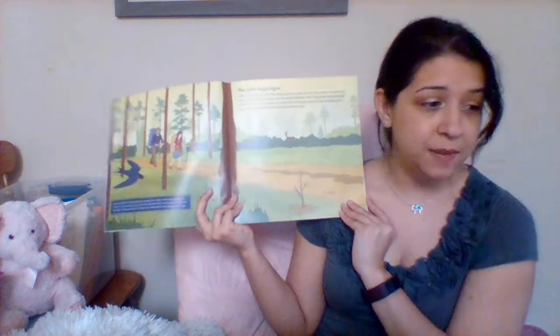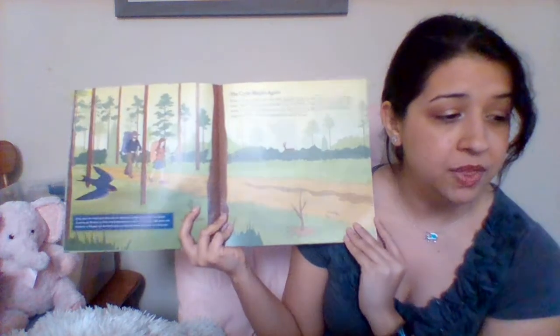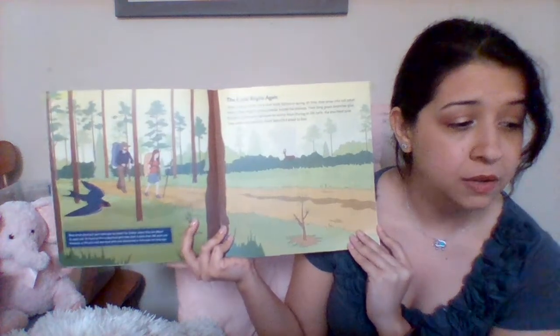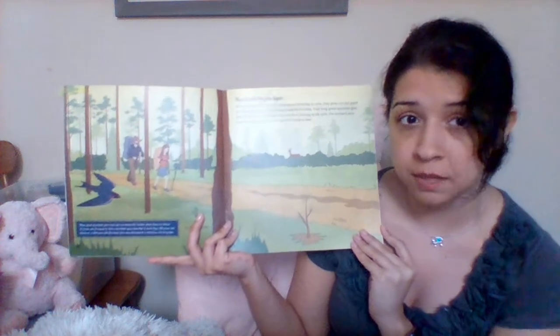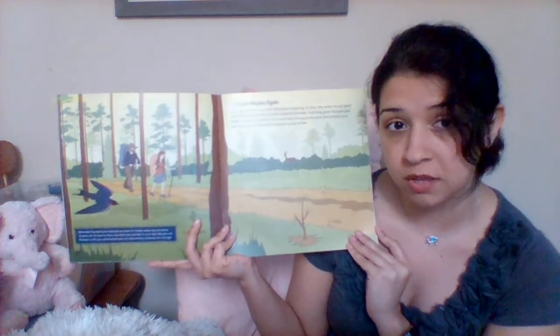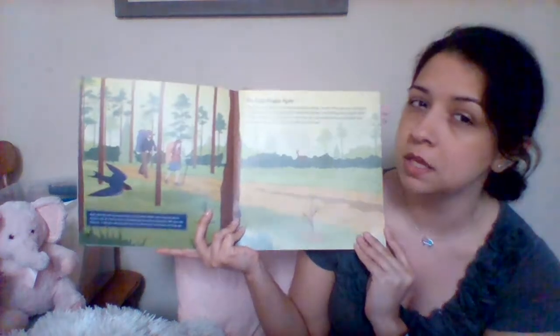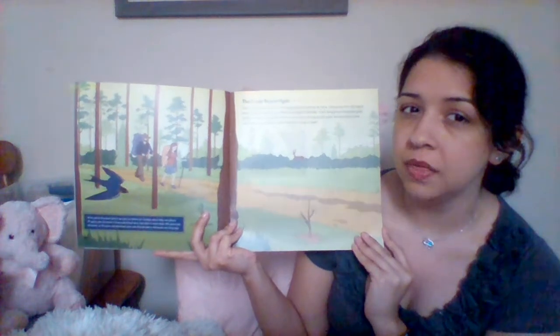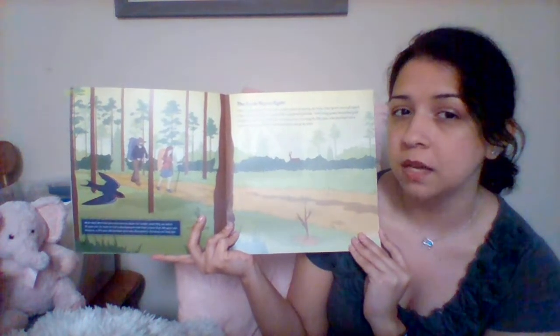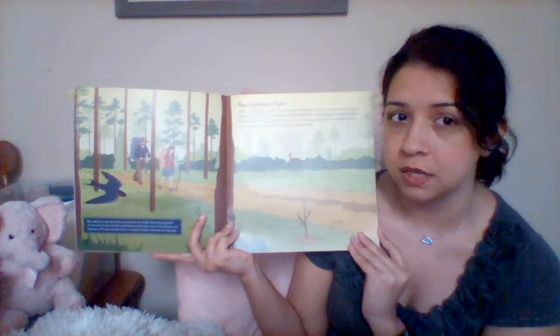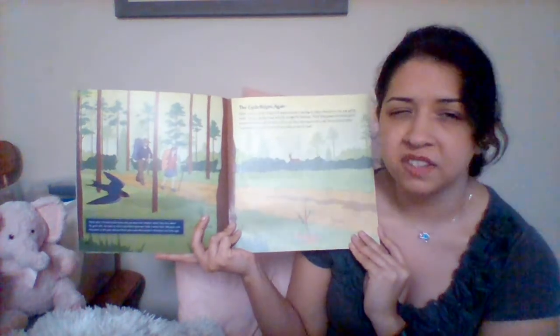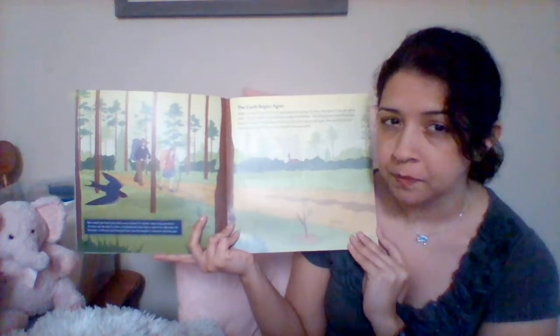So for this page, I want you to think about what the author's opinion of shortleaf pine trees is. Based on this story, how do you think the author feels about these pine trees? Does she like them? Does she dislike them?